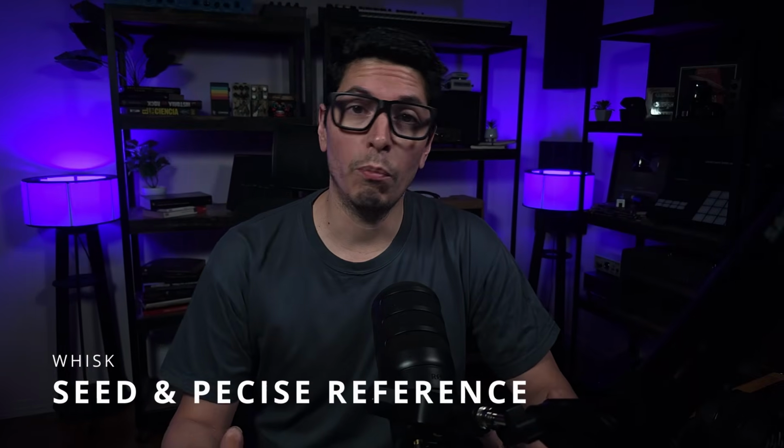In Whisk, you have two very important options, the seed and the precise reference. These are key to controlling your images. Let's go to Whisk and learn what they can do.